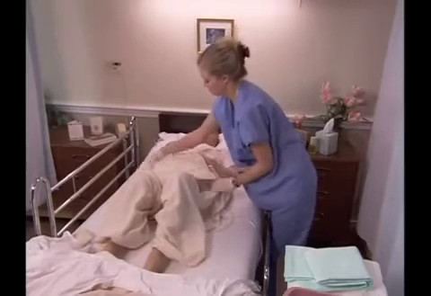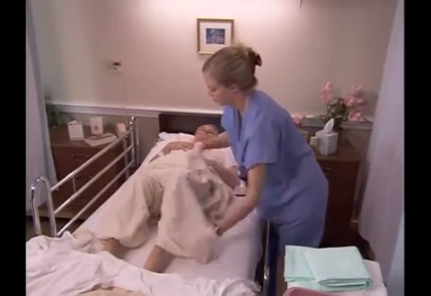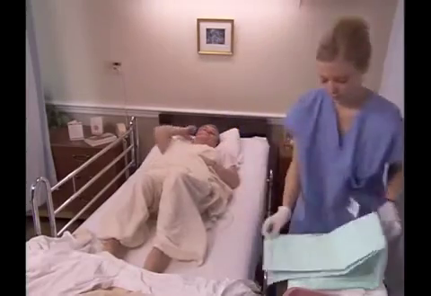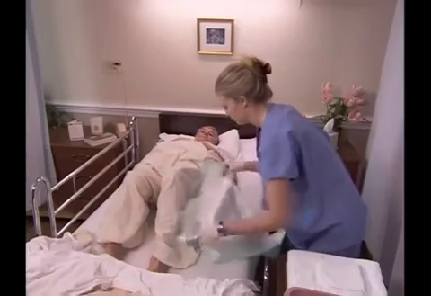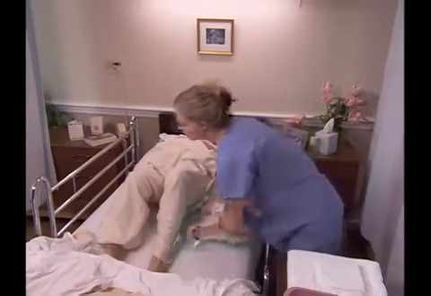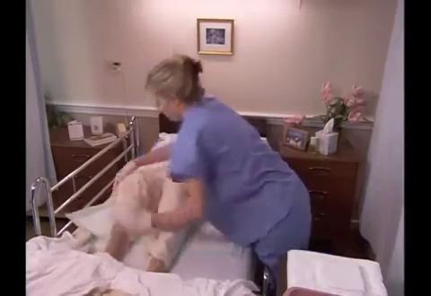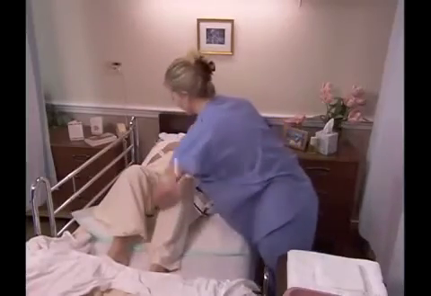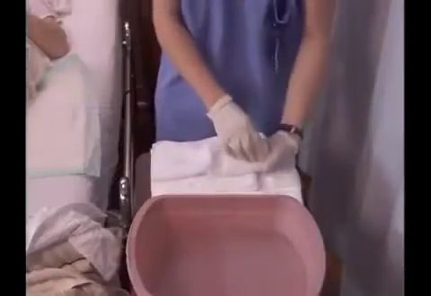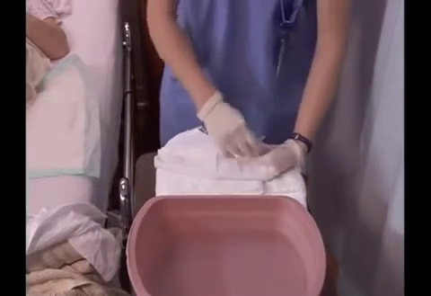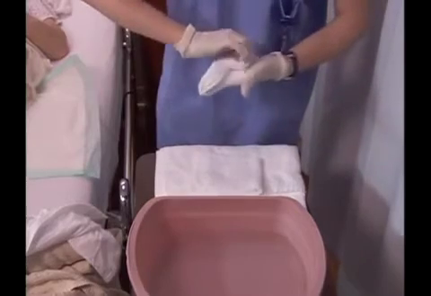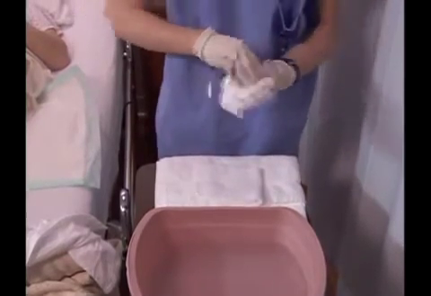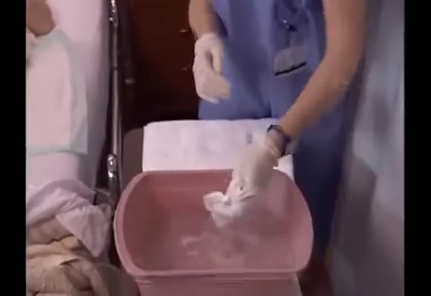Lift the corner of the bath blanket that is between the person's legs upward, exposing only the perineal area. Position a bed protector under the person's buttocks to keep the bed linens dry. Now perform perineal care. Form a mitt around your hand with one of the washcloths. Wet the mitt with warm, clean water and apply soap.